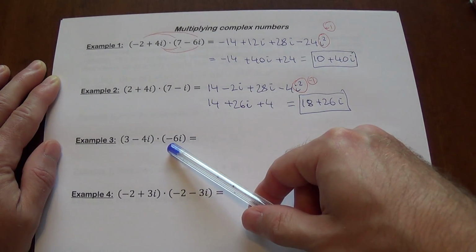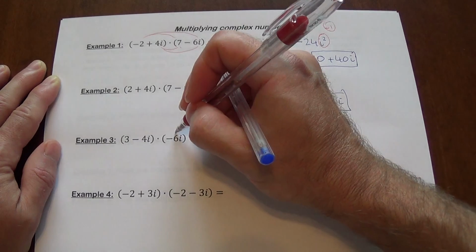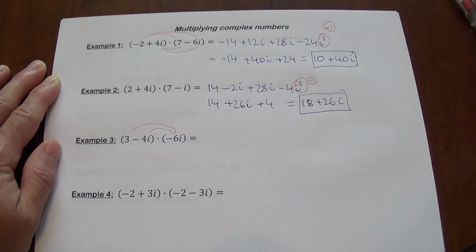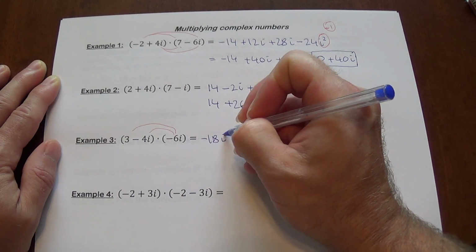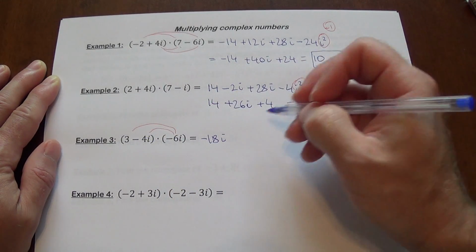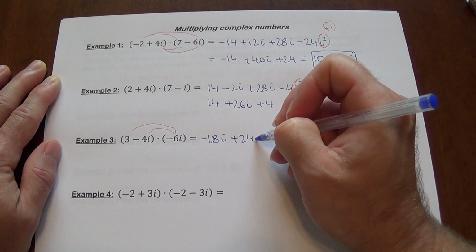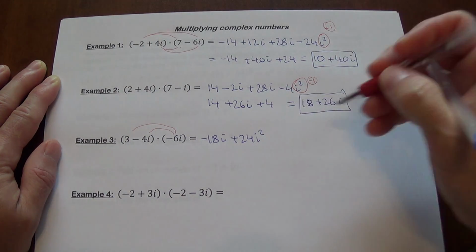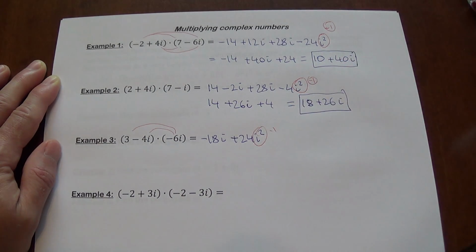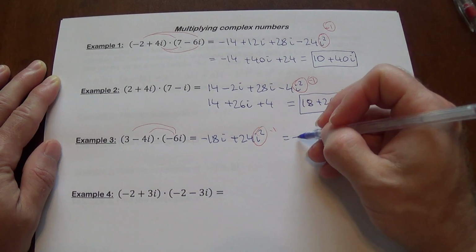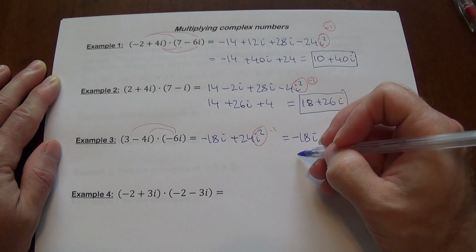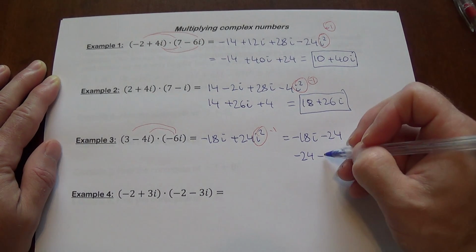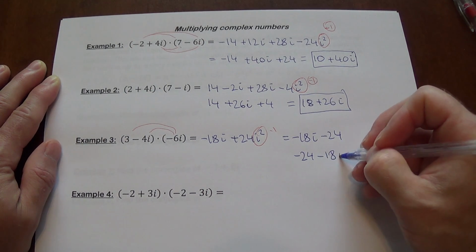So here we multiply by only the imaginary part. It's basically just distributing. So 3 times -6i is -18i. -4i times -6i is plus 24i squared, which will become -1. So we're going to get -18i minus 24, and we rewrite it in standard form, putting the real part first: -24 minus 18i.